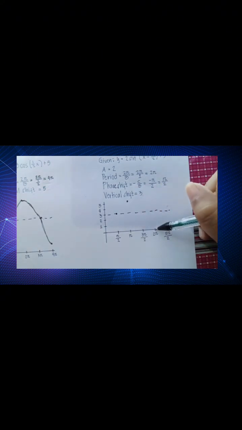So after that, we connect for our wave. So we already connect now, and that is our example for number 4. May I write example number 4? Oh yeah, example number 4.